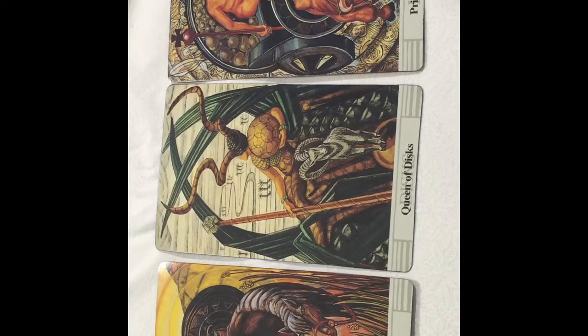But when it comes to the Thoth system of court cards, it's a little bit more specific. With the court cards, I guess when I taught myself, I just kind of was like, okay, this is the easiest for me to learn by analyzing the cards.